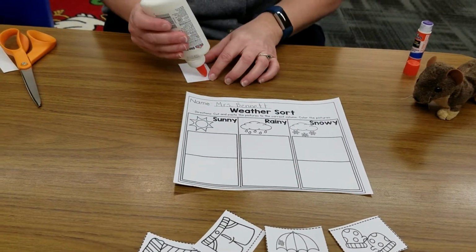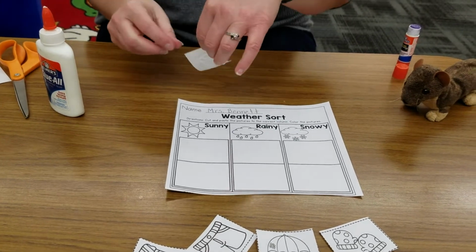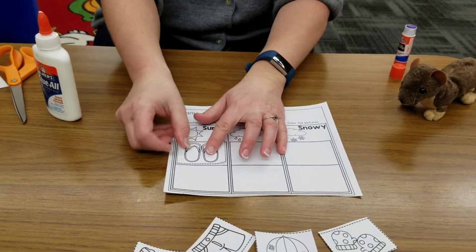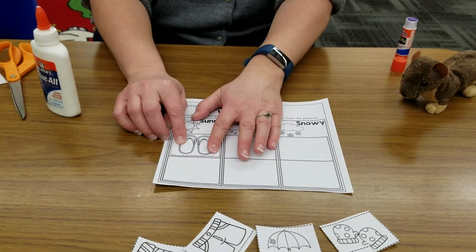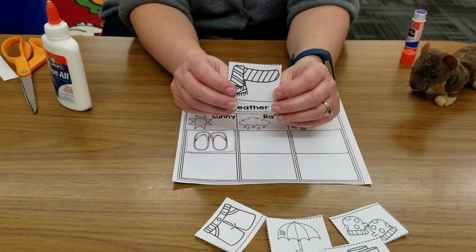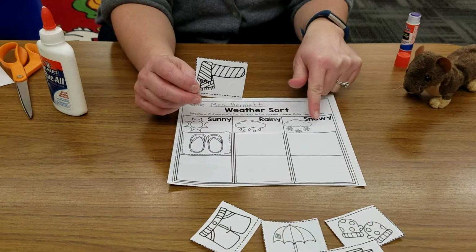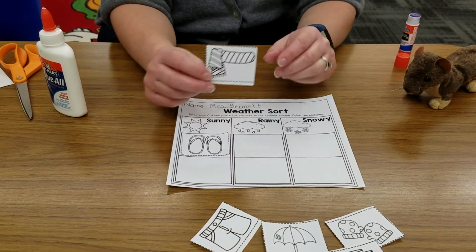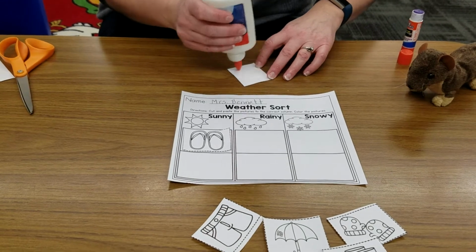So when you're doing this with your child, you can do it one way or the other. You can point to the sunshine and then ask them to find an item that would go with the sunshine. Or you can hold up an item and say, what is this? This is a scarf. When do we wear a scarf? When it's sunshiny, rainy, or snowy. And then let them tell you, when it's snowy, we wear a scarf because it's cold outside.